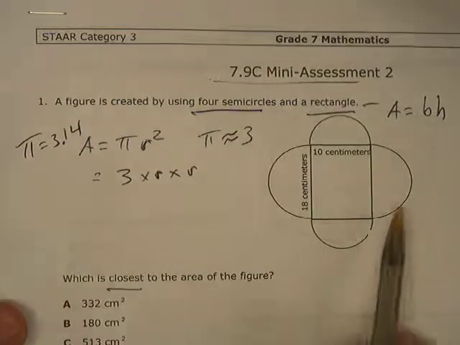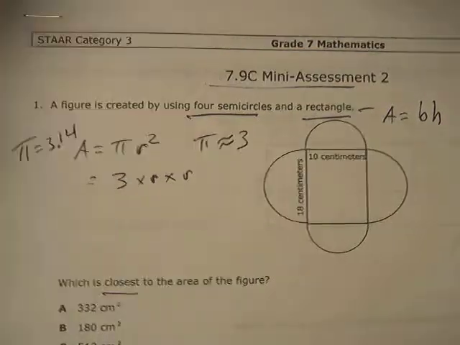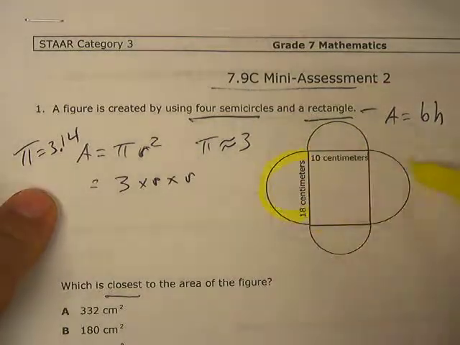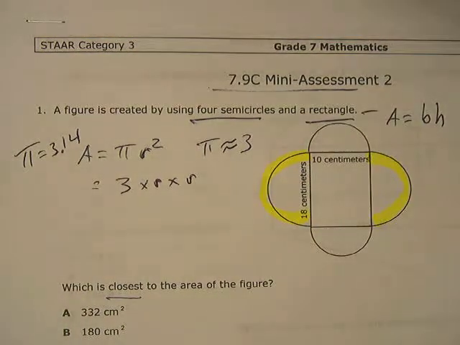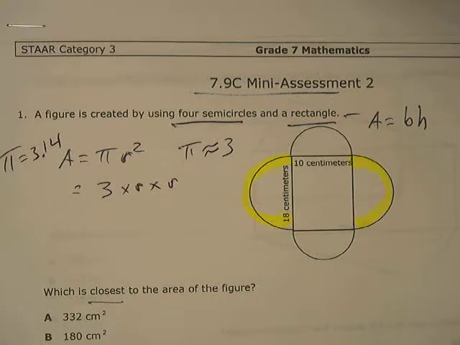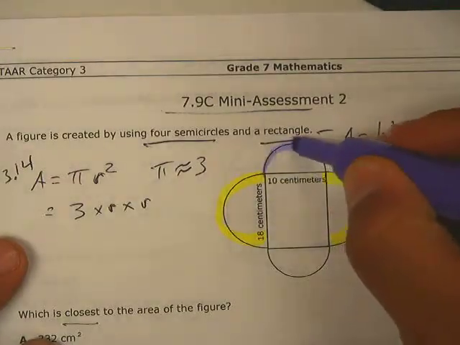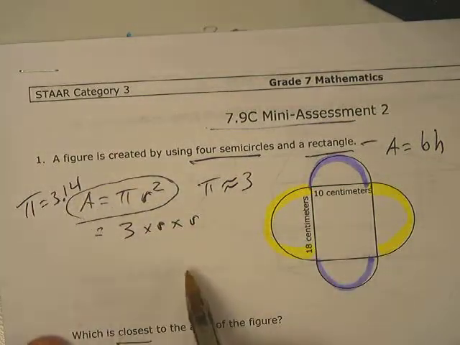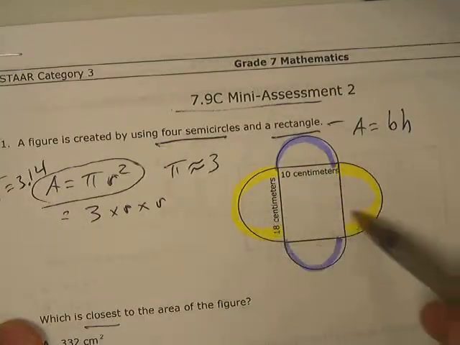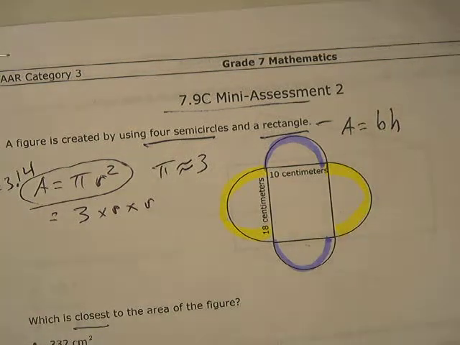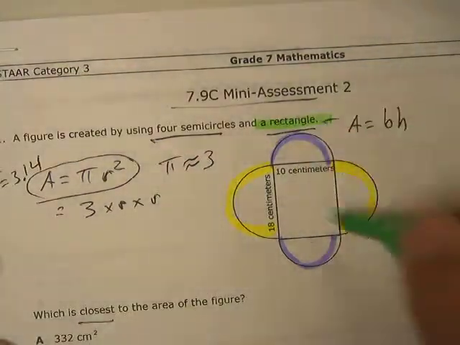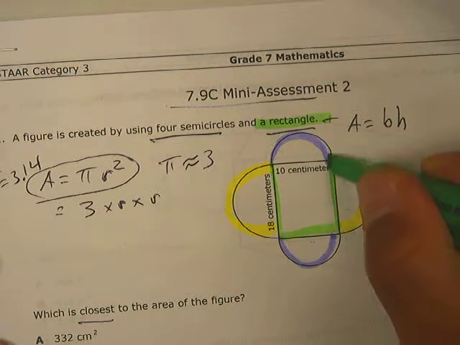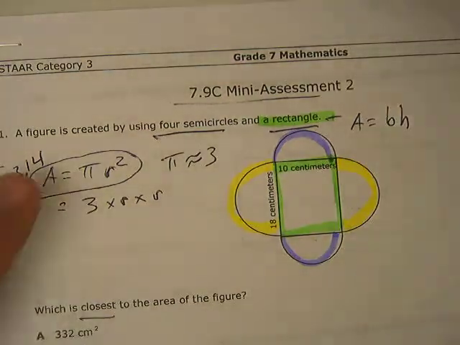So let's look at the 4 half circles. If I think about it, wouldn't these 2 halves make one circle if I put them together? And wouldn't these 2 halves here make one circle? So I don't have to divide the half circles. I can use this equation because this is for a whole circle. I do have a whole circle here, and I do have a whole circle here. I also have a rectangle, and the rectangle is this.